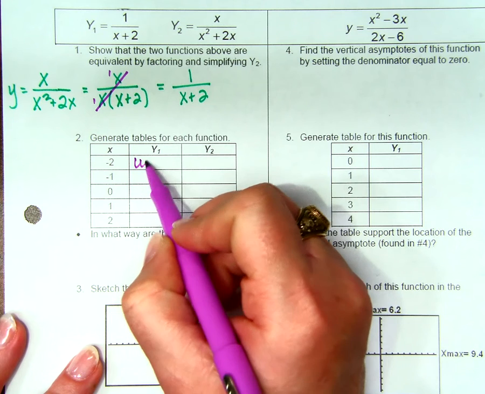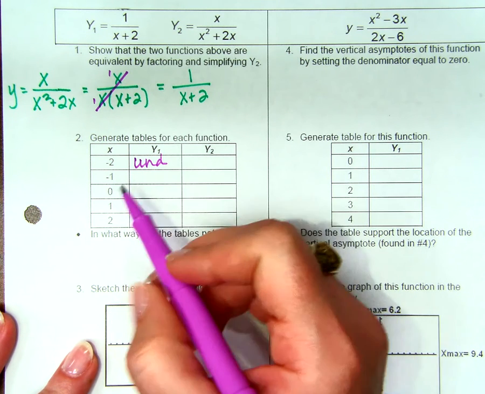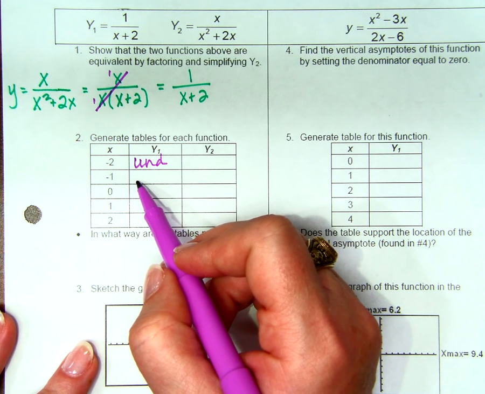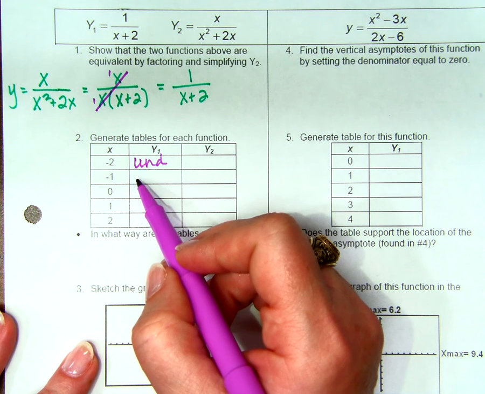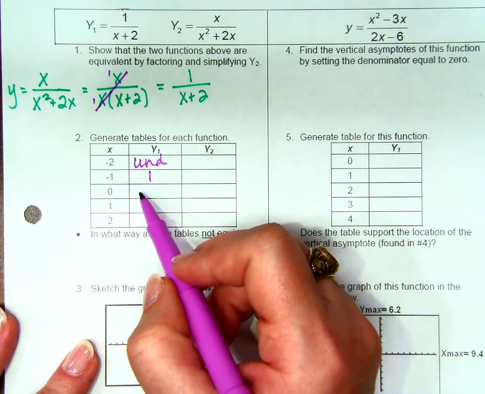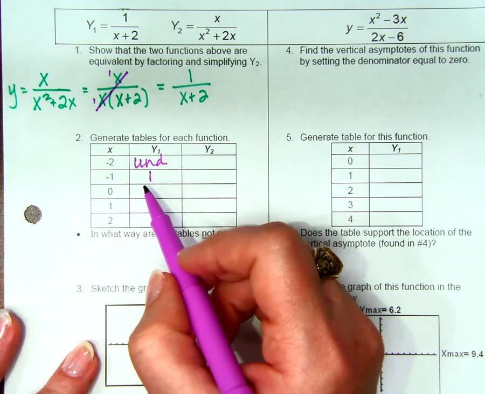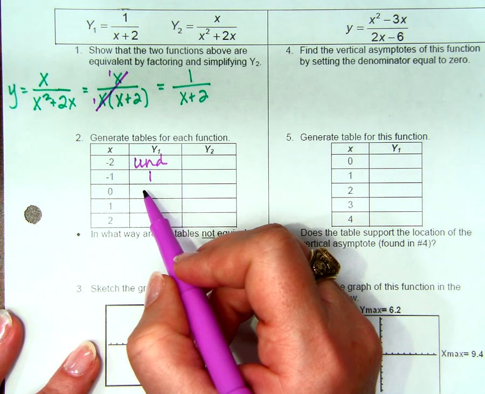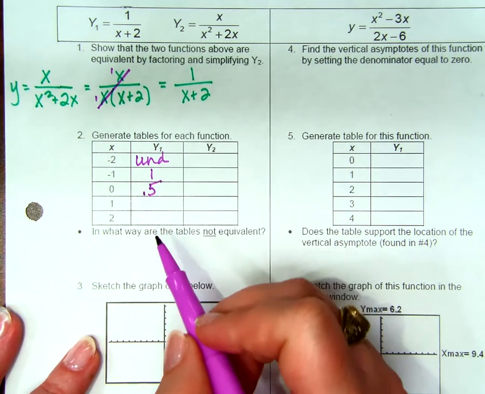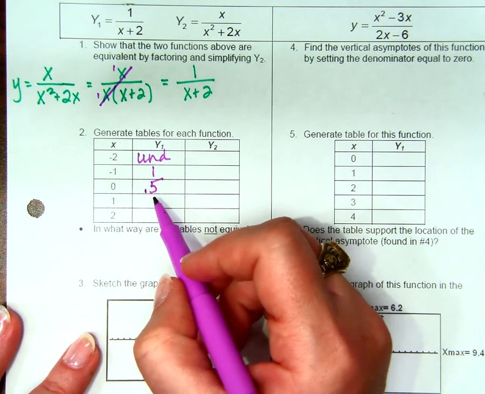Undefined, okay. Next to you, -1. 1. Across? Either one of you, it doesn't matter. Okay. 0.5, okay. What you got?